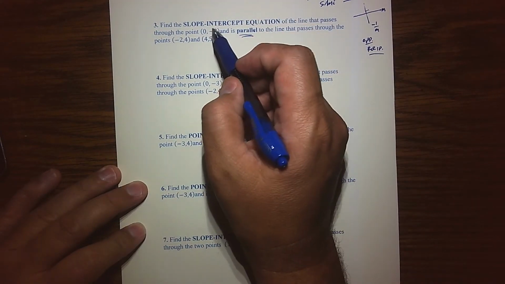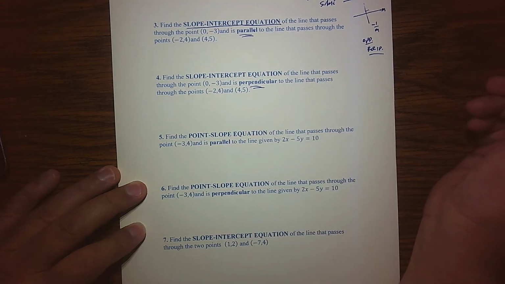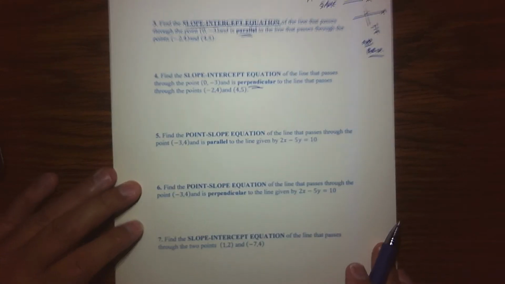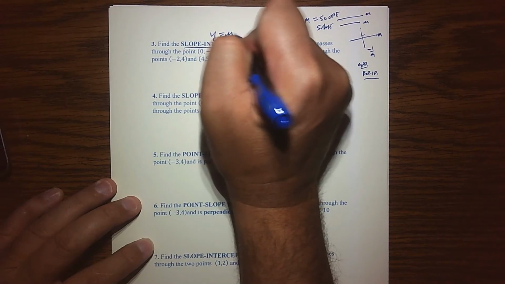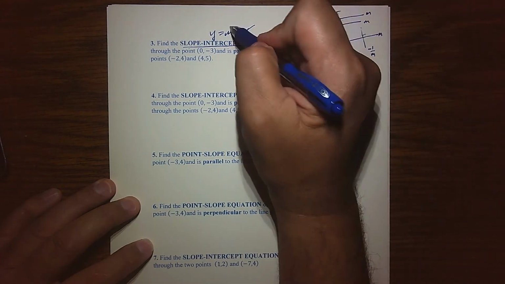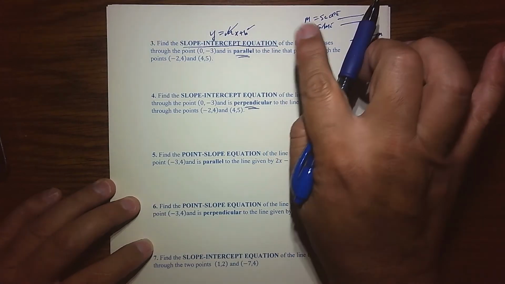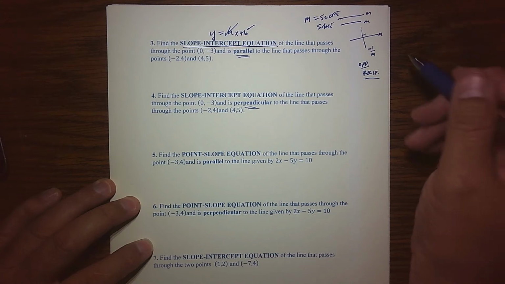So now what I'm also doing is I'm asking you for a particular type of equation. I'm not giving you free rein. I'm telling you exactly which one I want. So I'm asking you for y equals mx plus b. So what do we need? I need the intercept and I need the slope. Find those two things and I just plug them in and I'm done. So I'm asking for y equals mx plus b.